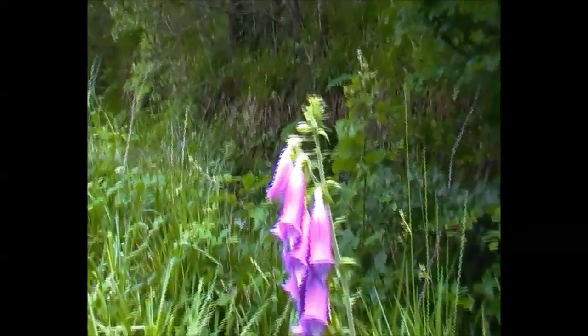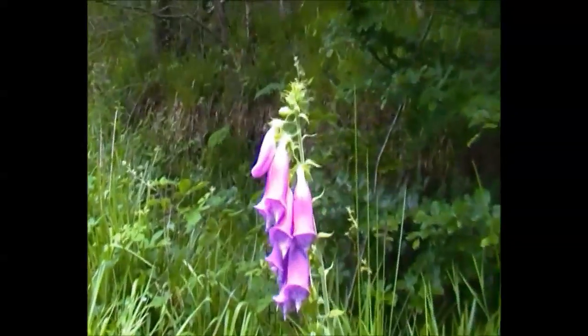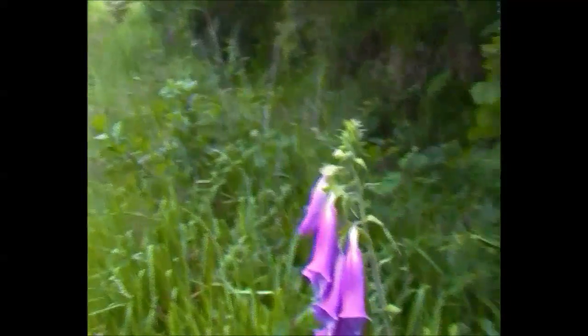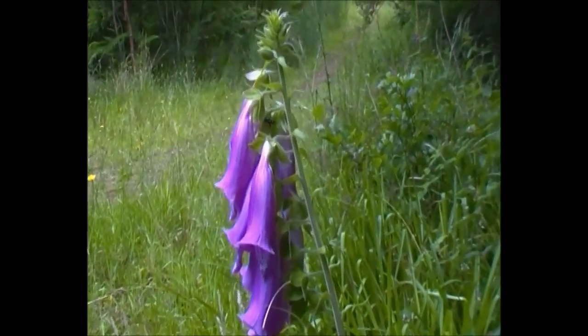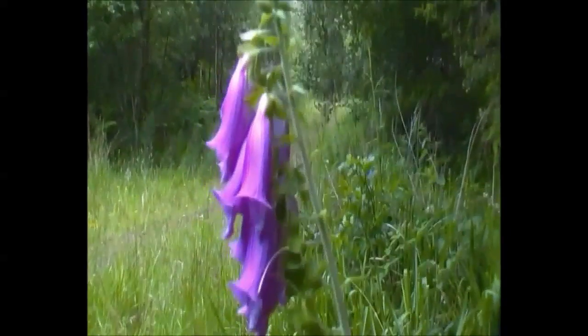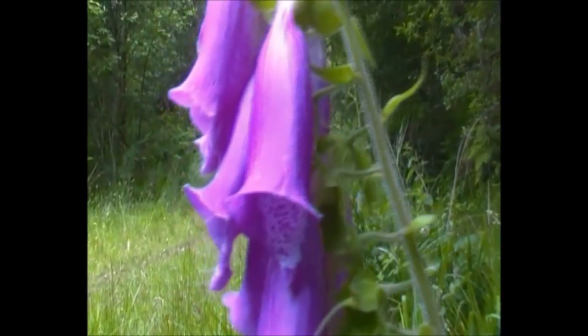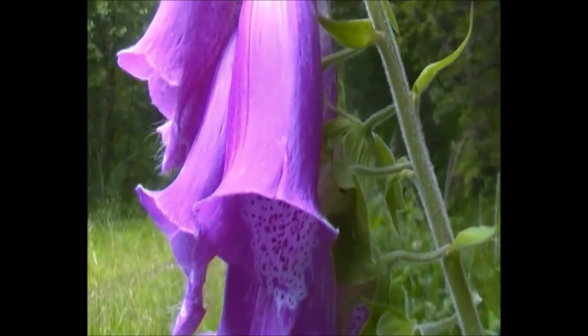How much you want to get in, whether you're going to have it landscape or portrait. Now, how much of the flower do you want in, and what do you want at the background? Now don't forget, whichever lens you use, there is going to be only so close you can get and still have focus.